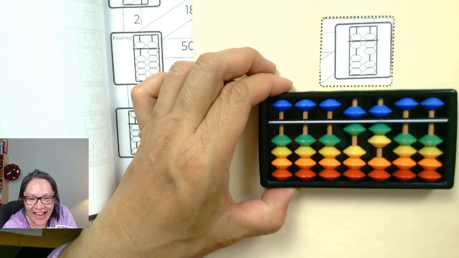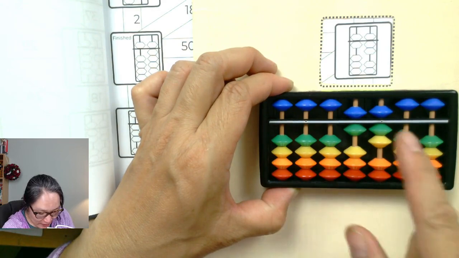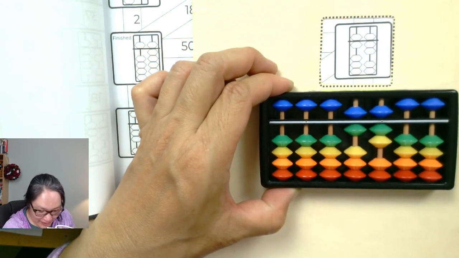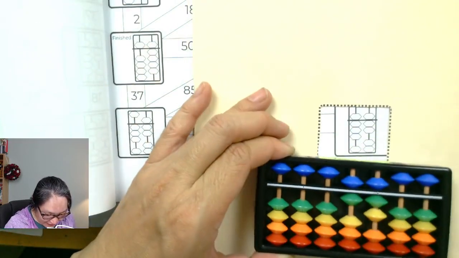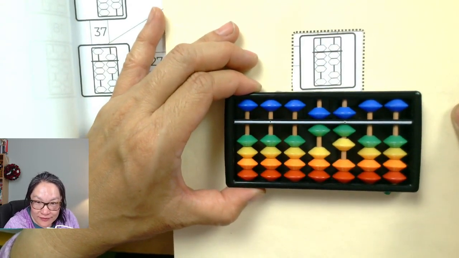Literally. Yeah, this is awesome. I'm so happy you guys are excited about this. I love it. I love it. Right? Because it helps with visualizing.